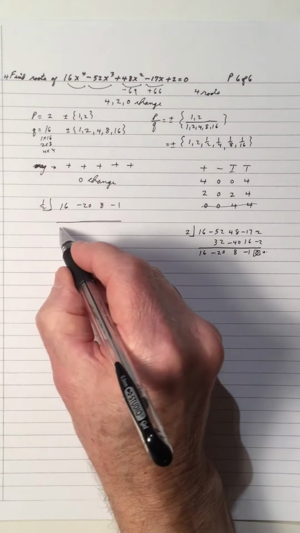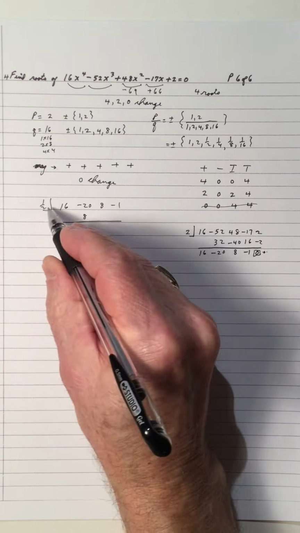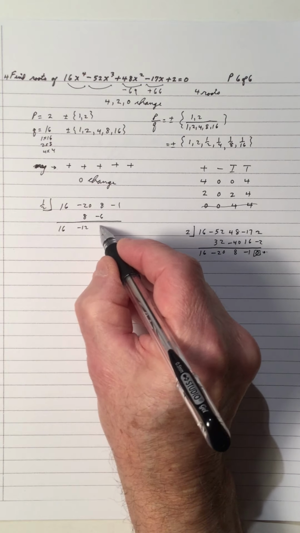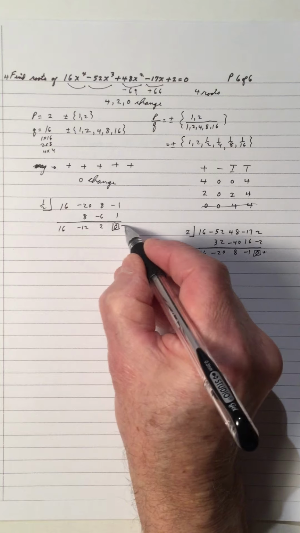So now we're checking the half. Bring down the 16, multiply, 8, add, negative 12. Multiply, negative 6. Add, 2. Multiply, 1. Oh, we have another.